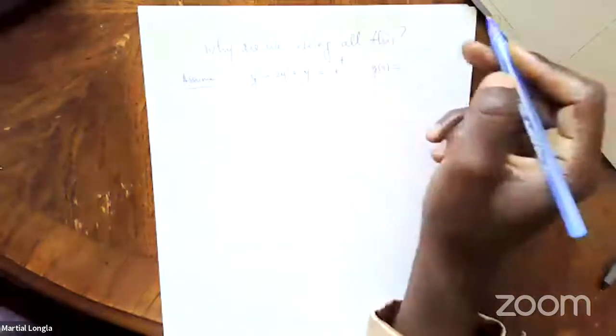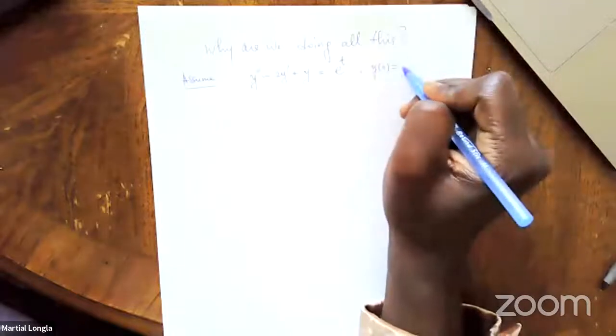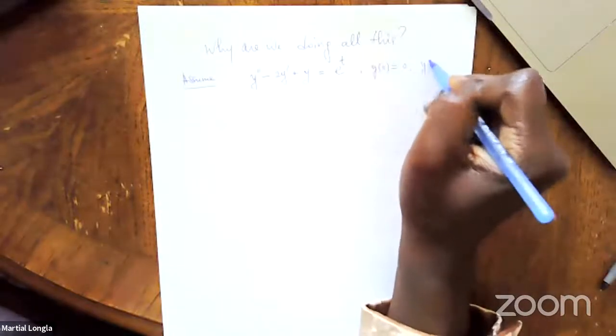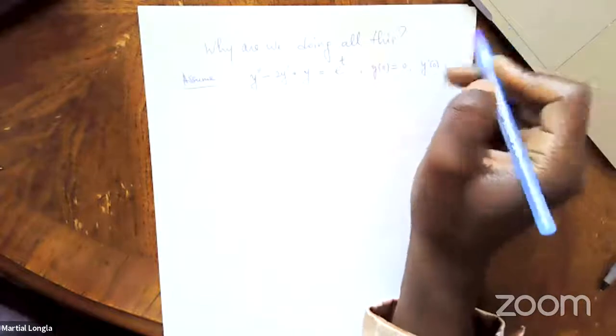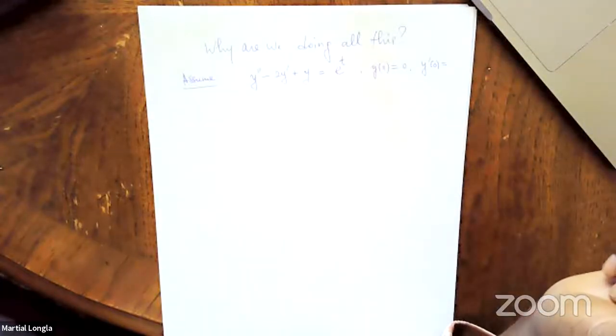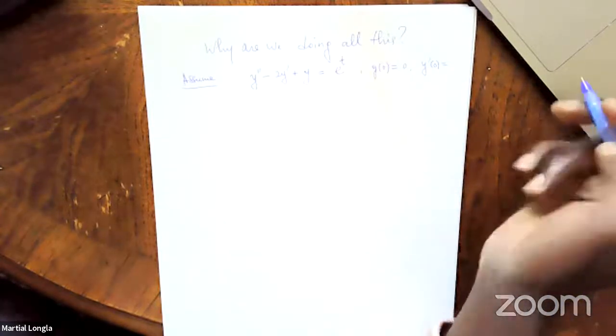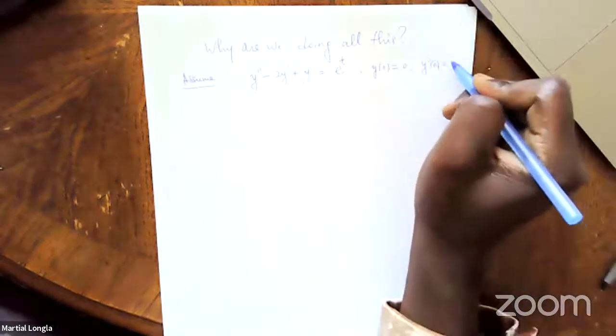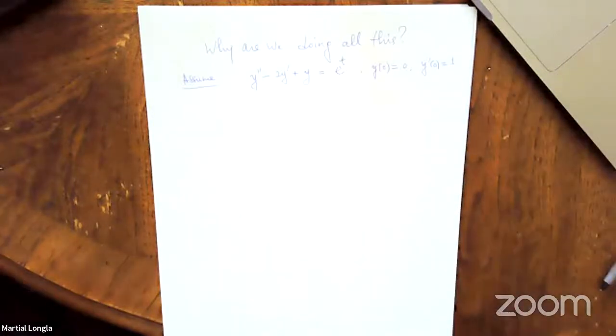Let's say we have an equation like this, and y of 0 equals 0, y prime of 0 is also equal to 1. And so we want to solve this problem.